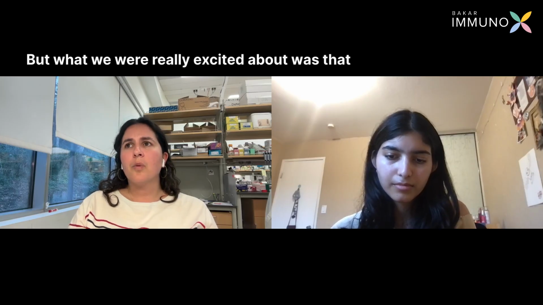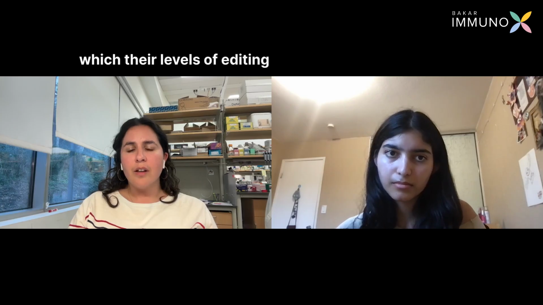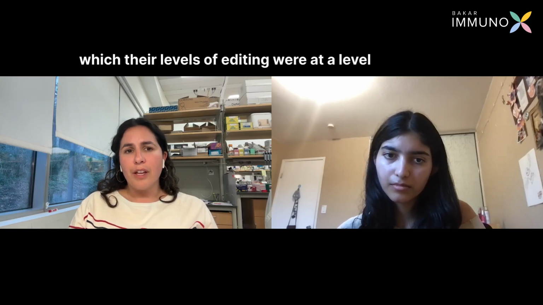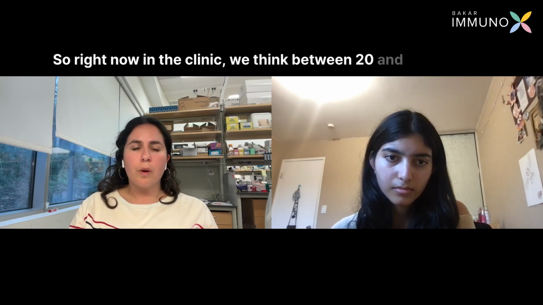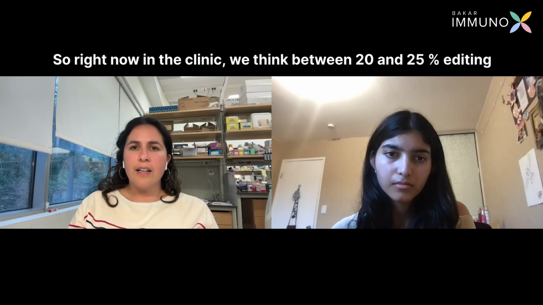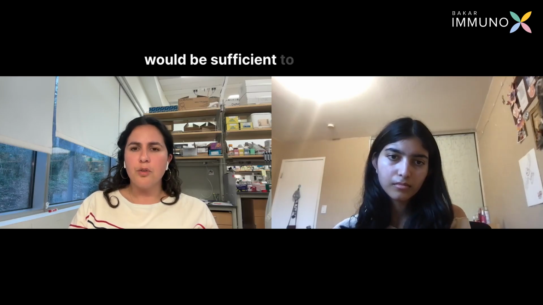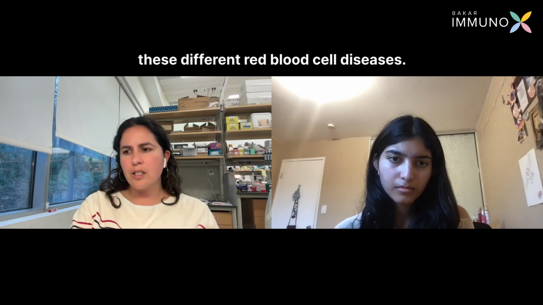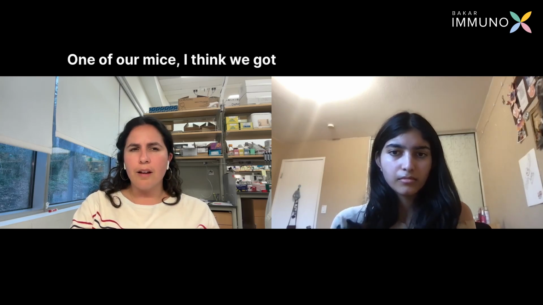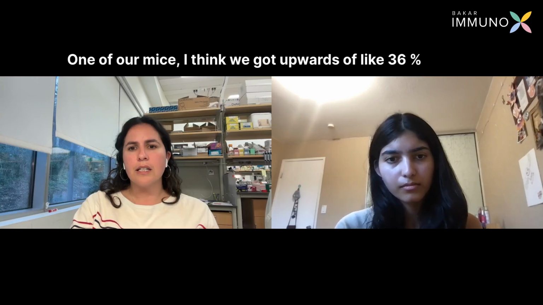But what we were really excited about was that we had some animals in which their levels of editing were at a level that could be considered curative for patients that have different hemoglobinopathies. So right now in the clinic, we think between 20 and 25% editing would be sufficient to treat or to cure these different red blood cell diseases. And one of our mice, I think we got upwards of like 36% editing.